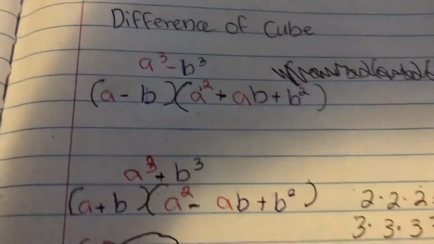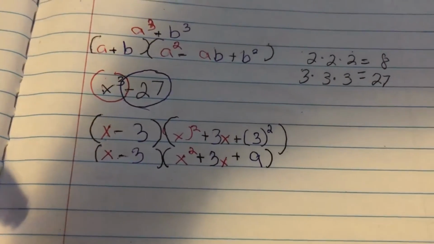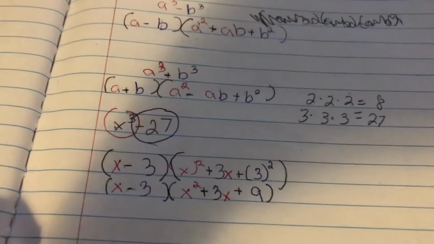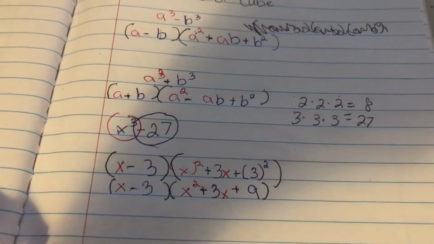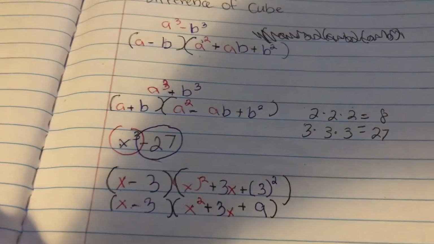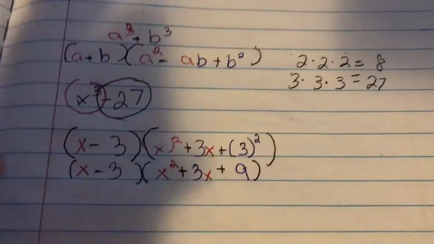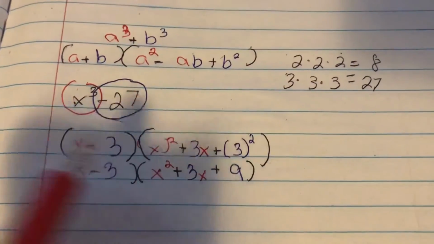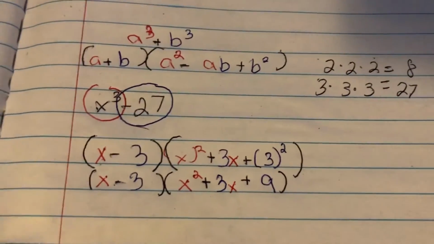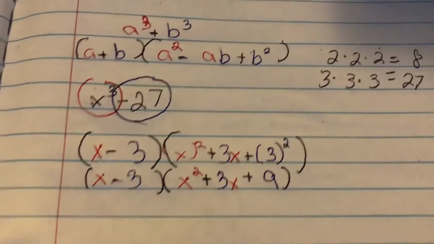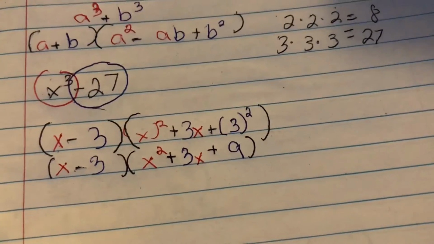Boom. Now that should look exactly like that. And you see how we square the b? We have to finish it off like that. We gotta make it look nice. We gotta remove those parentheses. And the reason why I did it like this, because I'll show you guys in the next example why I did it like that. And that's how we did it for this one.